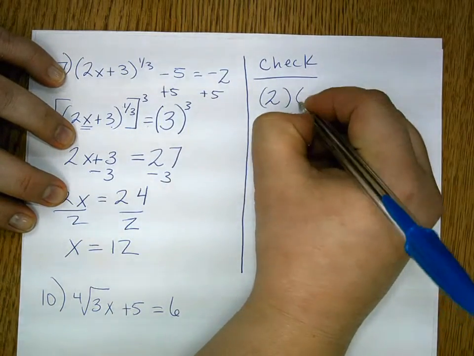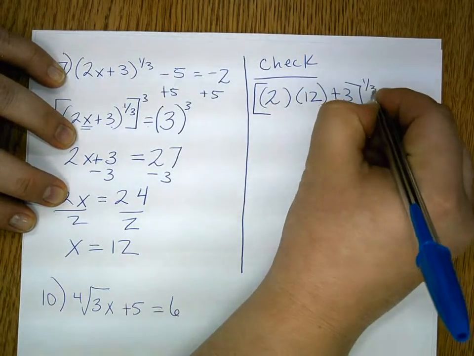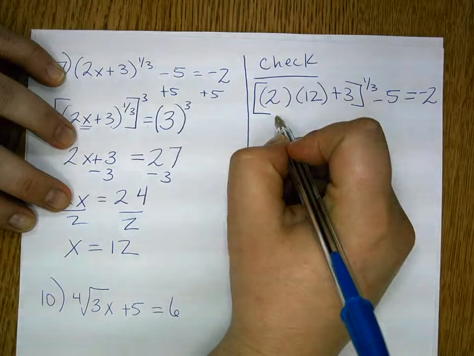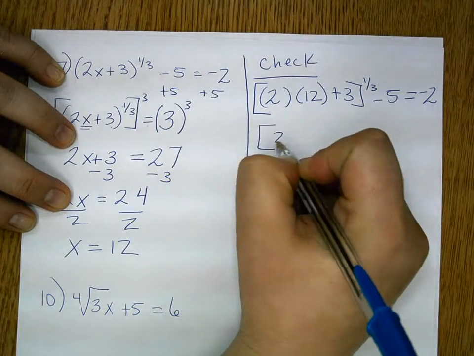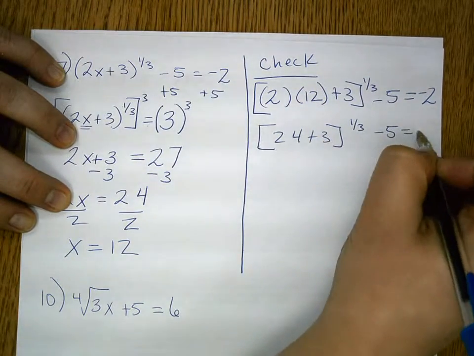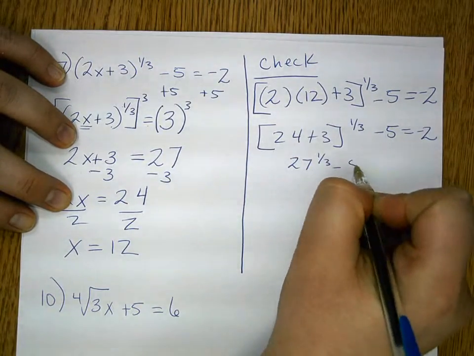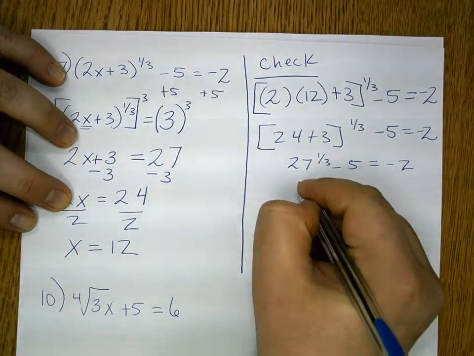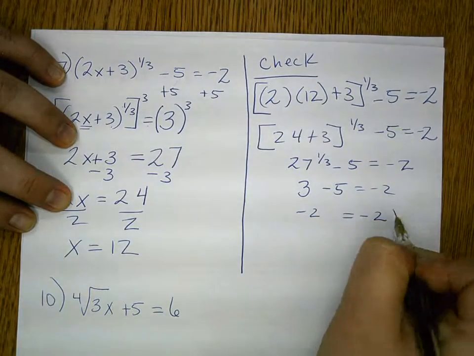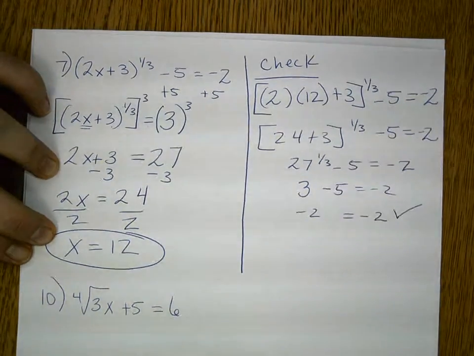So 2 times 12 plus 3 raised to the 1/3 power minus 5, is that going to be equal to -2? This is going to be 24 plus 3 raised to the 1/3 power minus 5 equals -2. 24 plus 3 is 27 to the 1/3 power minus 5 equals -2. That's 3 minus 5 equals -2. -2 does in fact equal -2, and so our solution is x equals 12. Moving on to the next one.